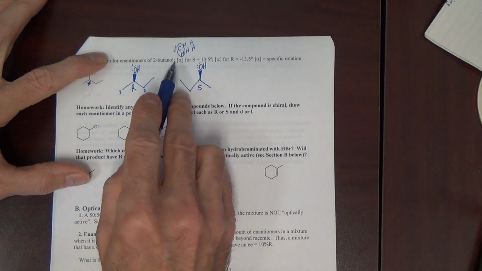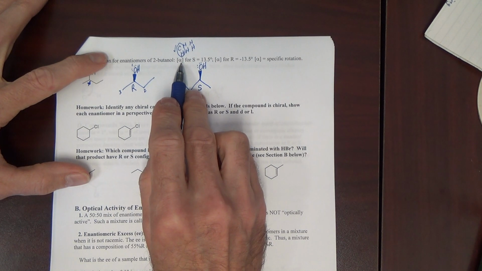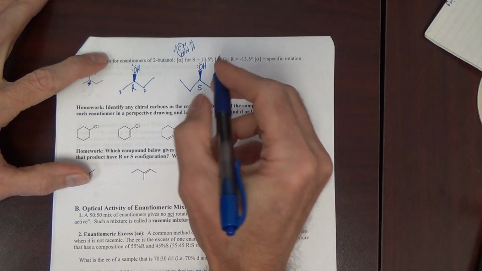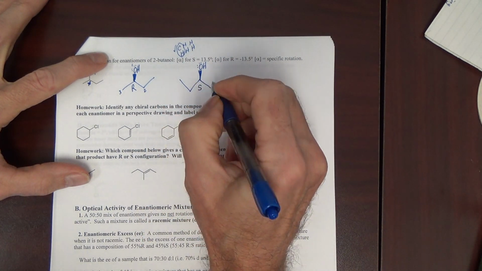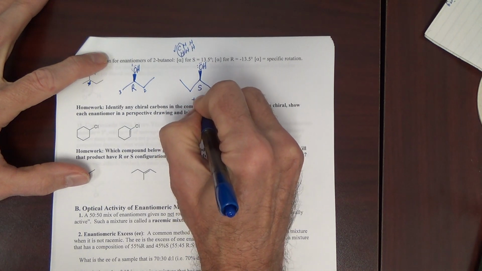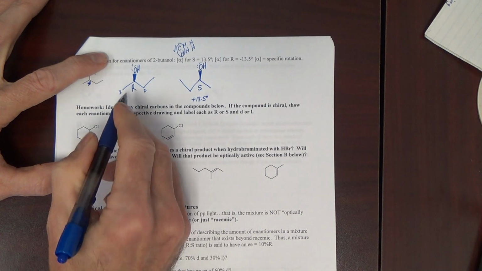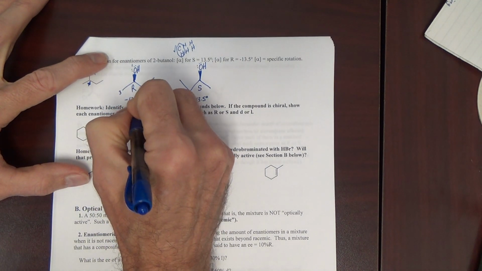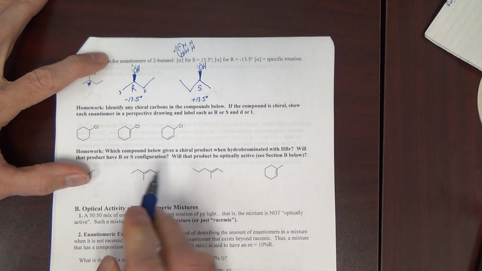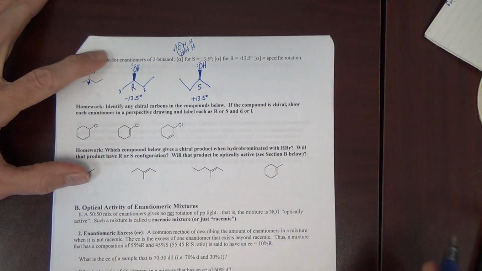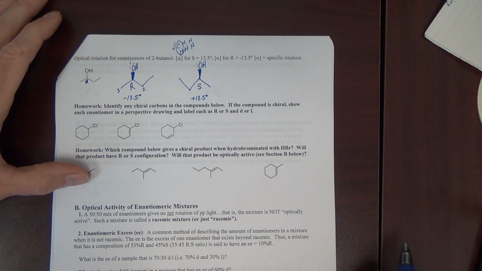Now the specific rotation of plane-polarized light for the S is positive 13.5 degrees, and for the R is negative 13.5 degrees, equal but opposite rotation of plane-polarized light.